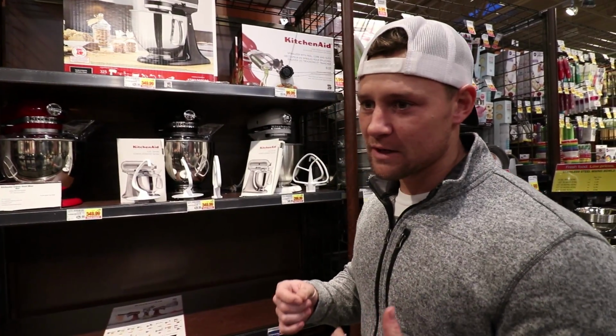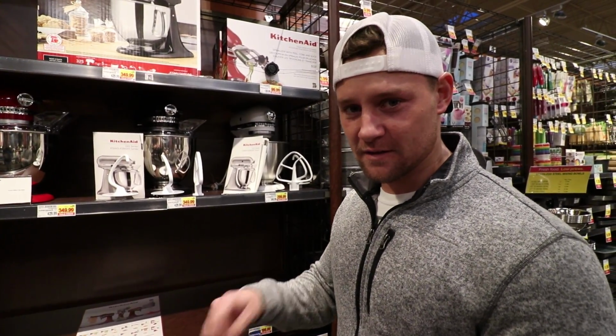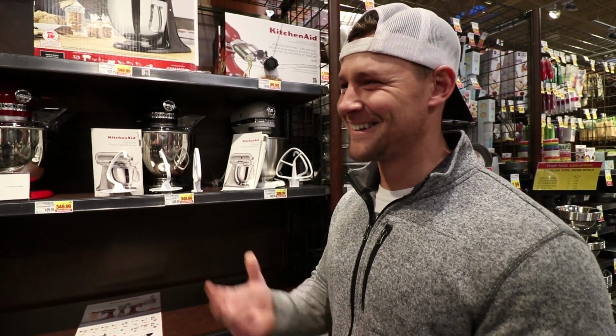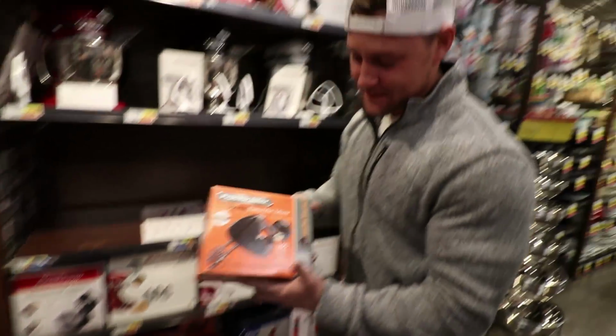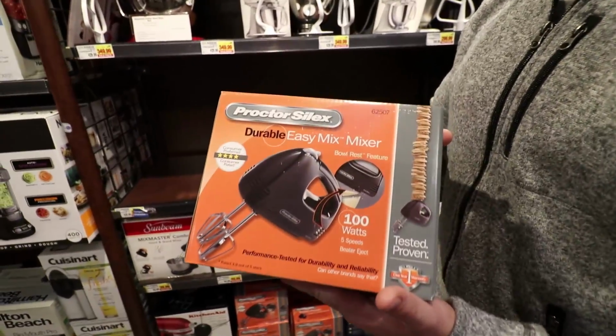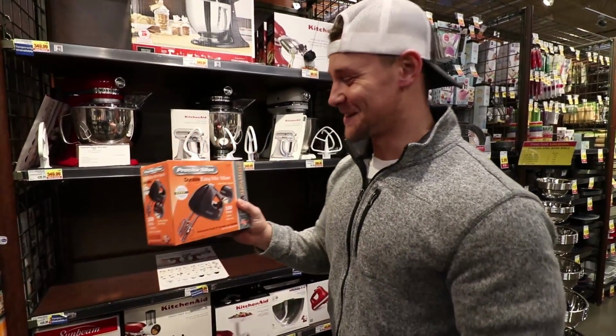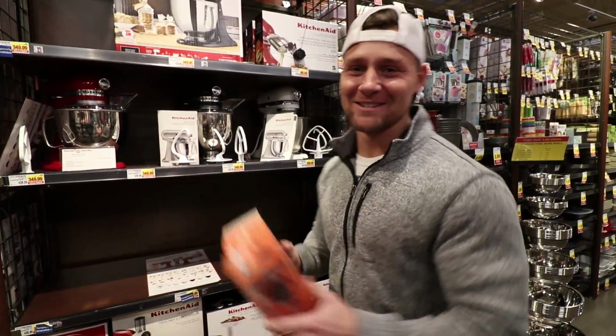Alright, y'all, so you could probably accomplish this by just whisking the egg yolks with a spoon or a fork. But Robert doesn't want to hurt his fingers. So I'm going to get this little mixer, which most of you probably already have anyways. This one is like $7.99, so it'll probably only last for this one recipe.